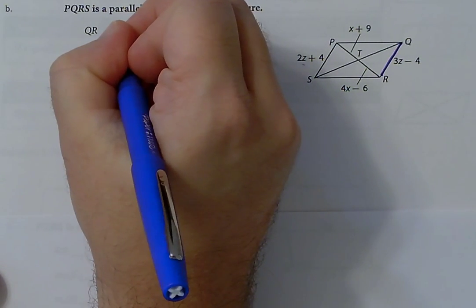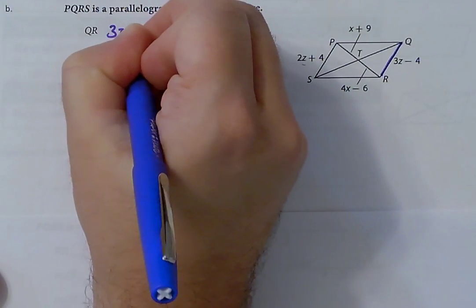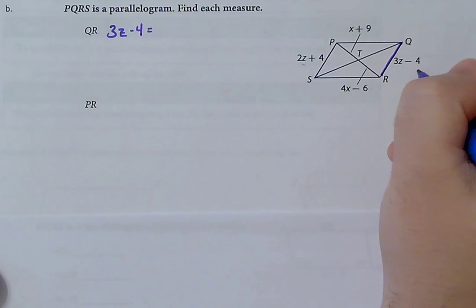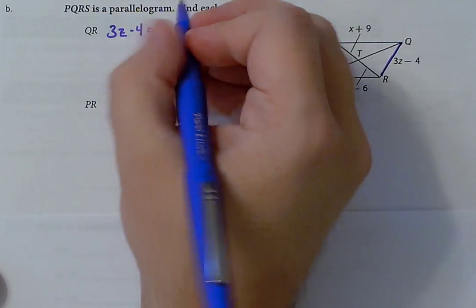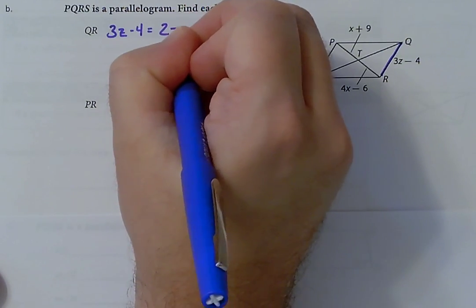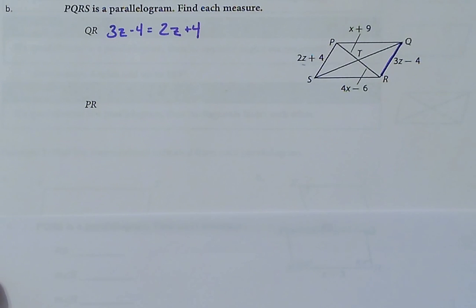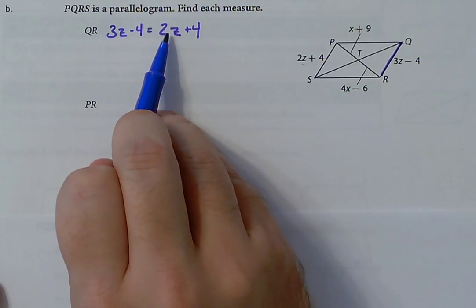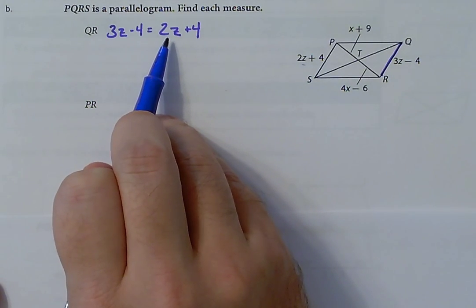So to figure out z, that's what we're going to do first. So we're going to take 3z minus 4 from QR, and then 2z plus 4 from PS. And then we're just going to go through and solve for z. So I'm going to move this 2z to the left because it's positive 2z. That means I'm going to subtract it.